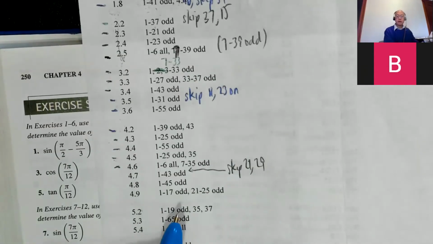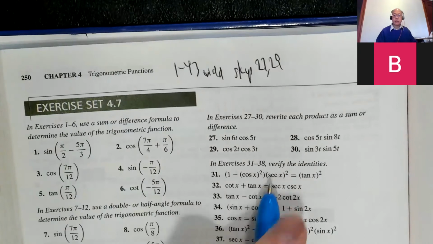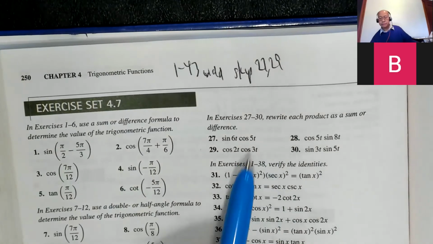Skip 27, 29. So we're not doing any somewhat different.